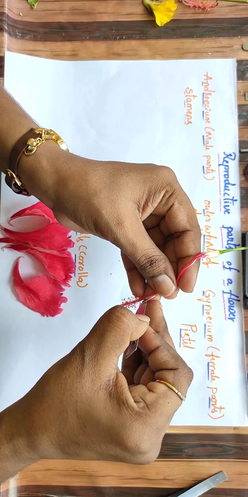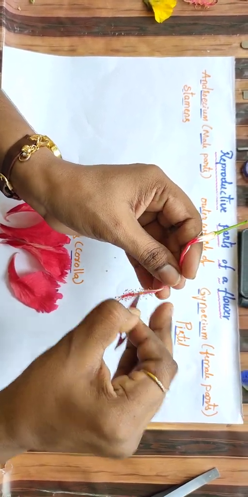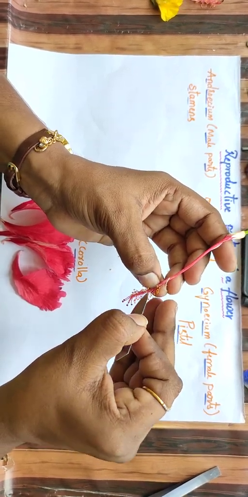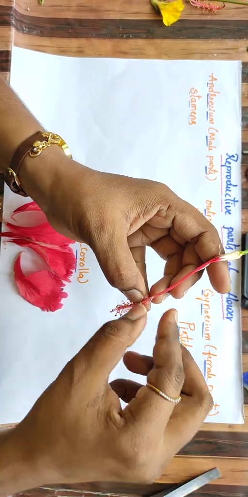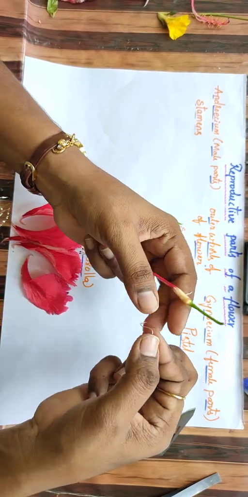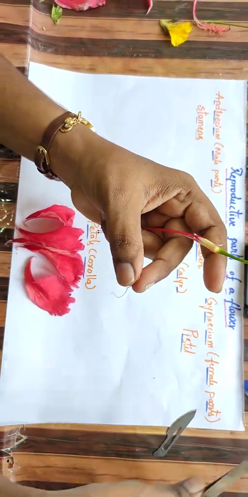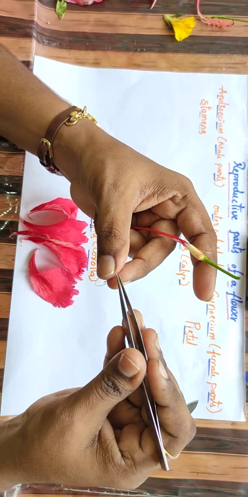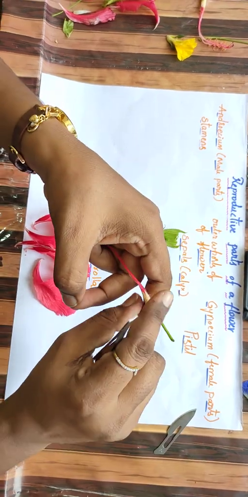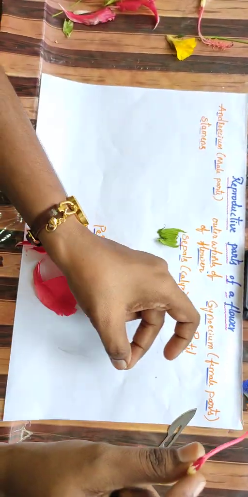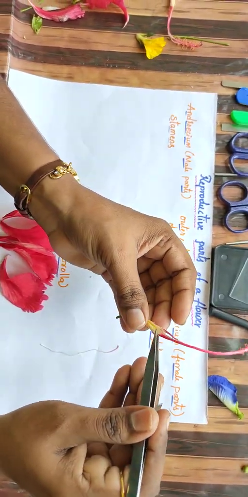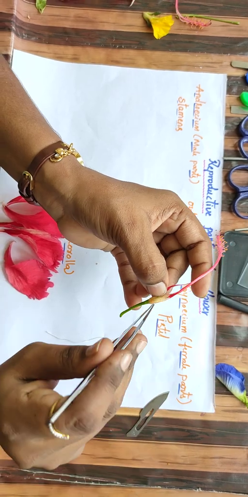Still we have to cut some more. This top end has actually got cut out. Again I will show you. This one is a style, which is attached to the ovary. Now here I am presenting. The pistil contains 3 parts: style, stigma and ovary. Let me show you the ovary now.